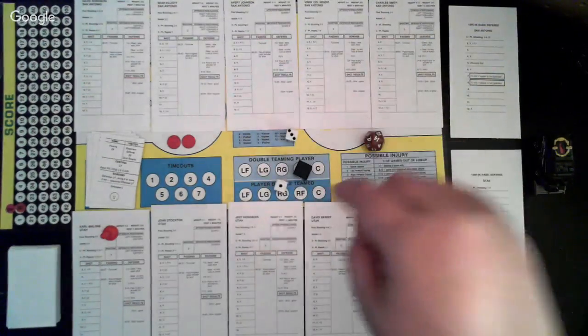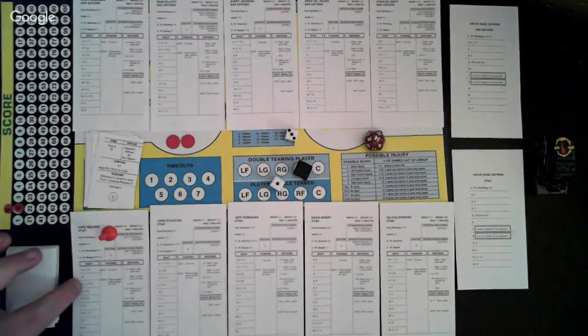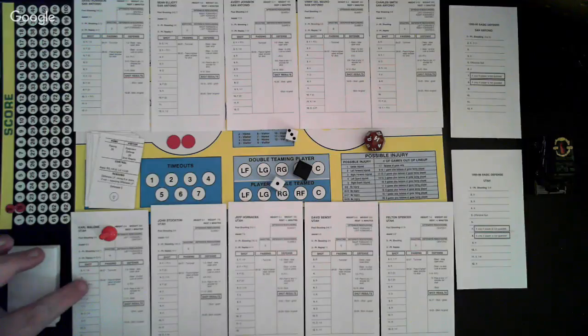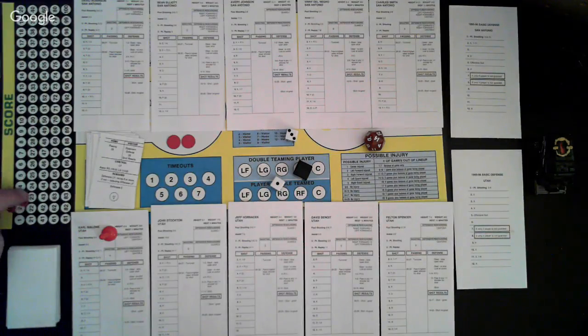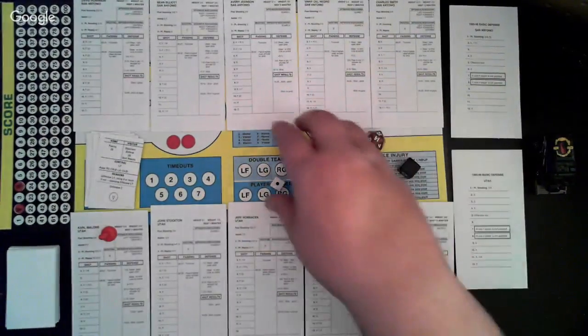Roll all 3 dice. Blank, shooter's card, 4: X plus F with 1 in parentheses. X means he made it. Plus F, he is fouled and gets 1 free throw. So you move this up to indicate that he made the basket, and he gets 1 free throw.